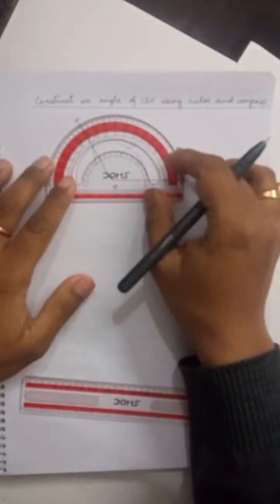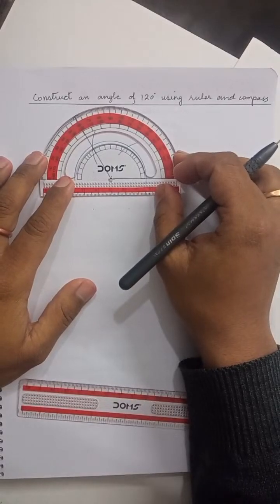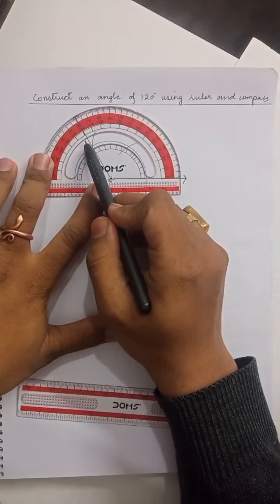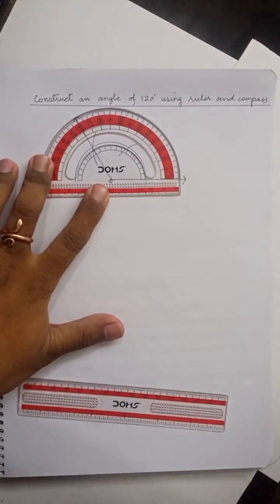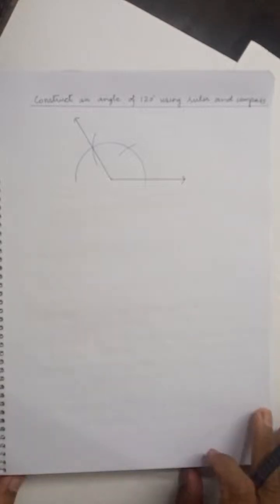We'll do one confirmation of how accurate we are. I will measure it using a protractor. As we can see, the arm is exactly in alignment with the 120 degree. So that means our diagram is accurate. Like I said, if 60 degree is the easiest angle, 120 degree is the second easiest angle to do.